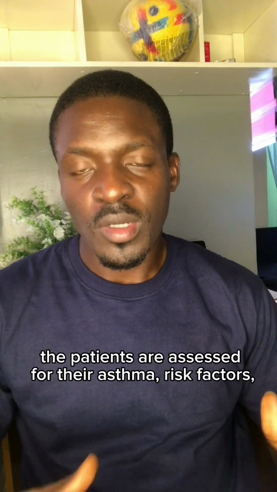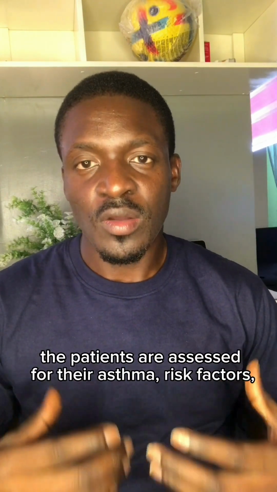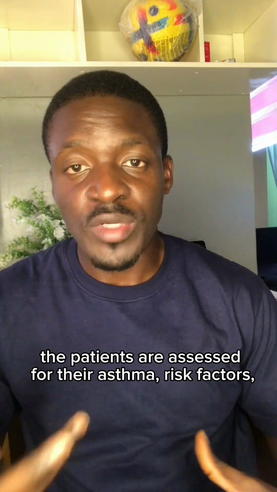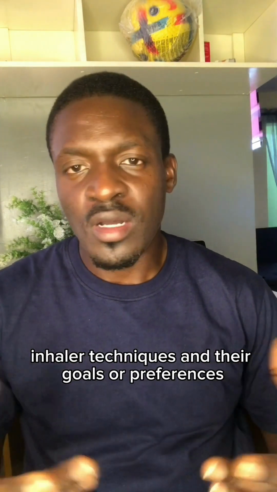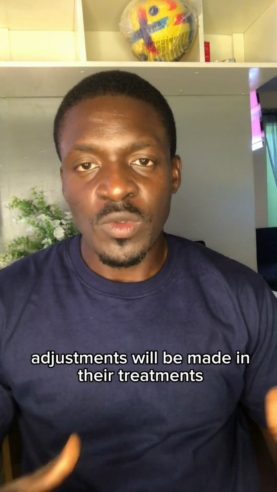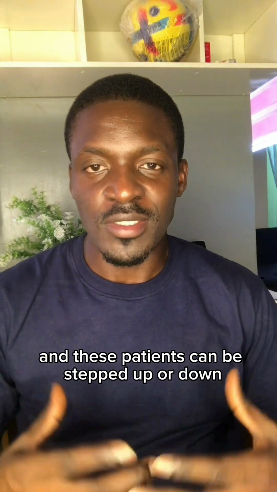During follow-up, the patients are assessed for their asthma, risk factors, comorbidities, their symptom level, inhaler techniques, and their goals or preferences. Adjustments will be made in their treatments or whatever is found during assessment. And these patients can be stepped up or down the treatment ladder depending on their symptoms.